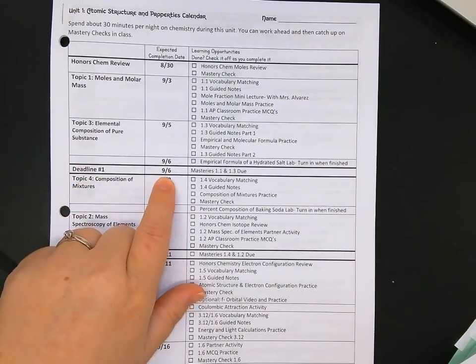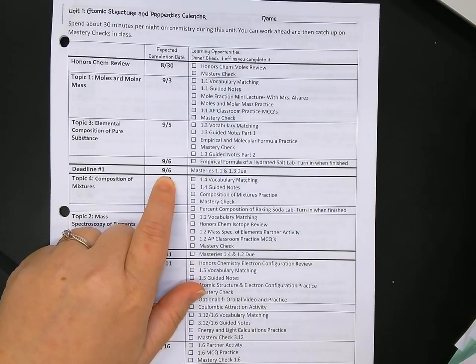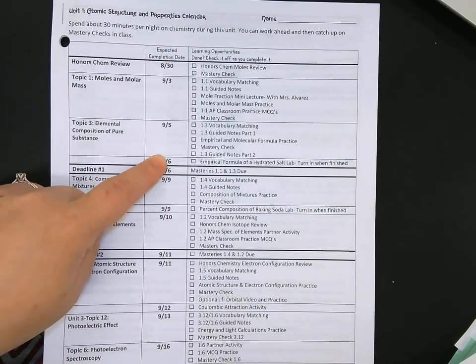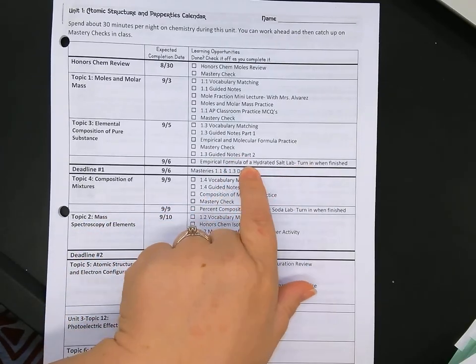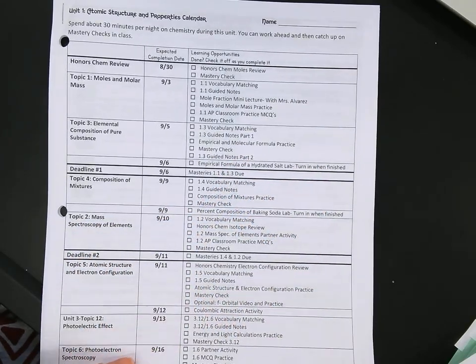So your first deadline is the 6th, which is, I believe, next Friday. Let me just check. Yeah, next Friday. So we need to have these first ones done next Friday, and then on Friday, we'll hopefully be doing that first lab. Okay?